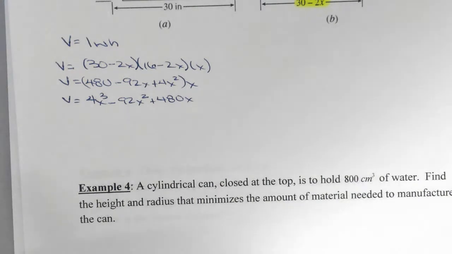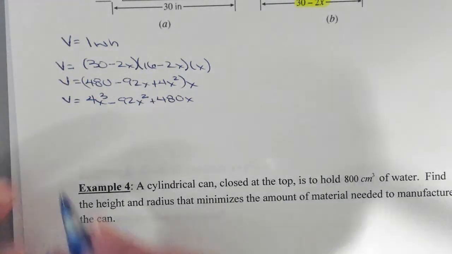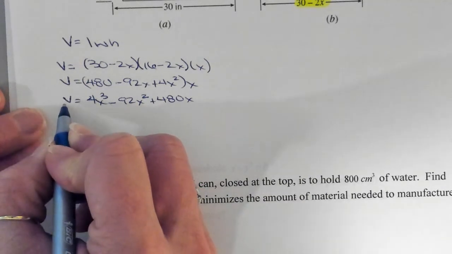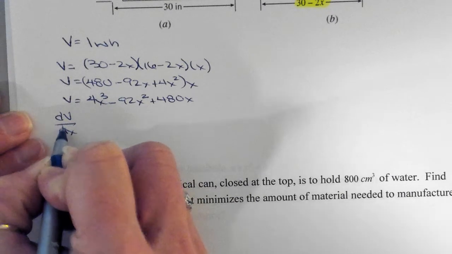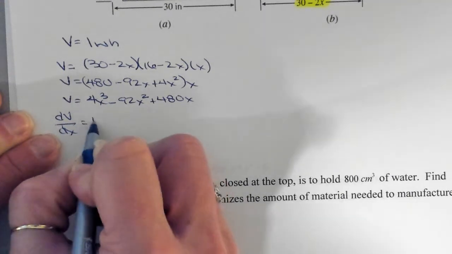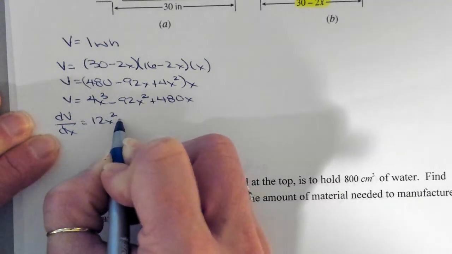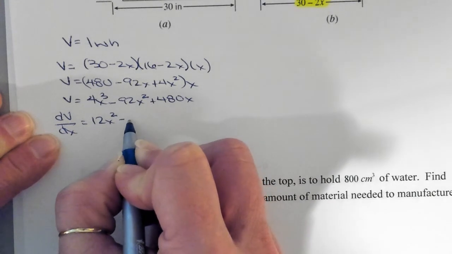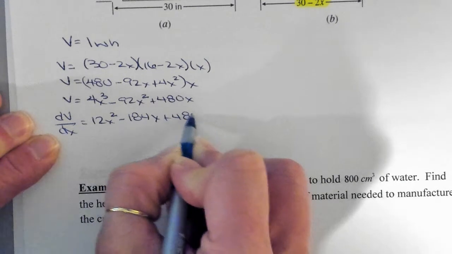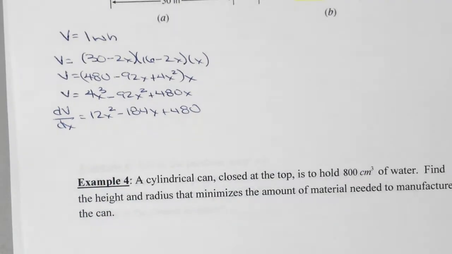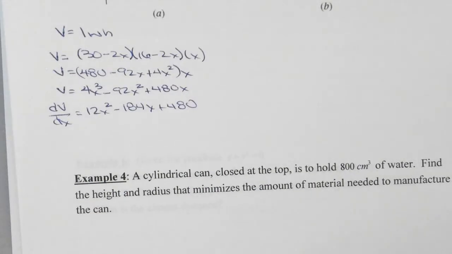Okay. So, because we want to maximize the volume, we already determined that we have to take the derivative. So this, what's the notation here? Careful. Yep, dV/dx. The derivative of the volume with respect to x is 12x squared, minus 184x plus 480. Okay, we're going to have to factor this, but can I take out a greatest common factor? I hope so.